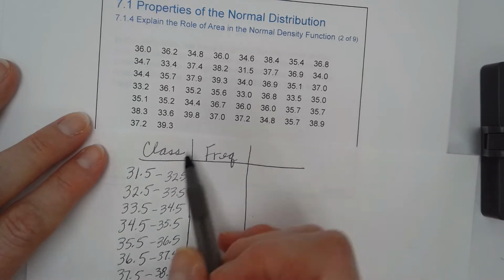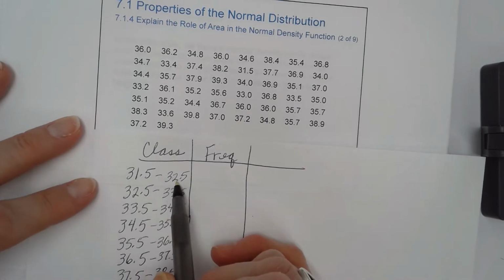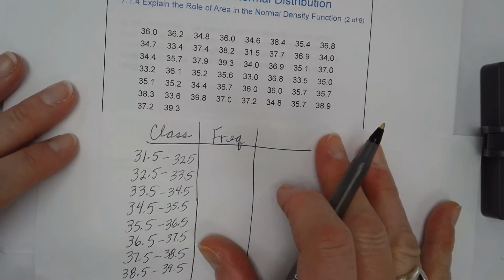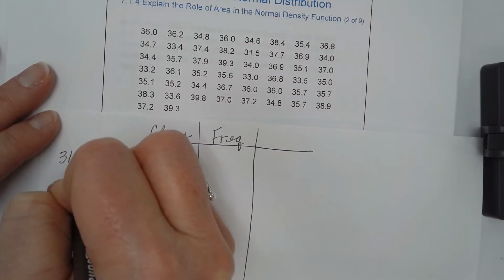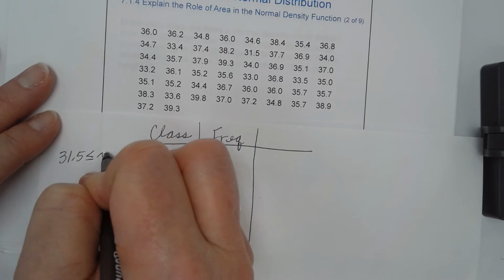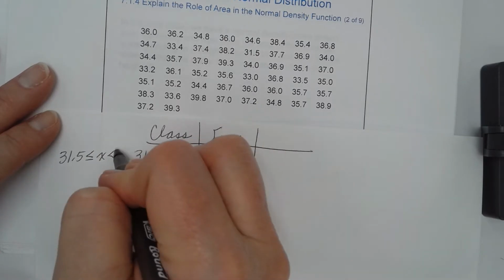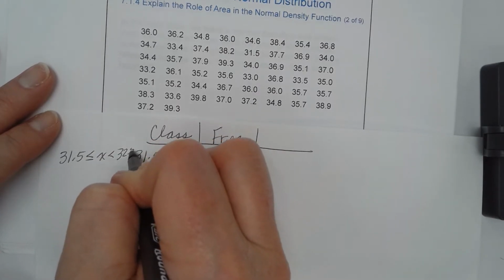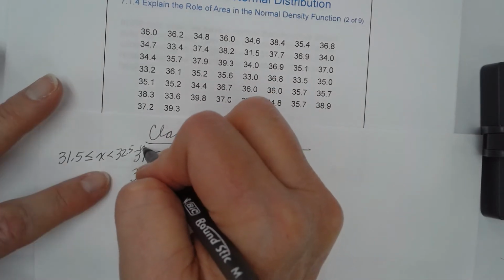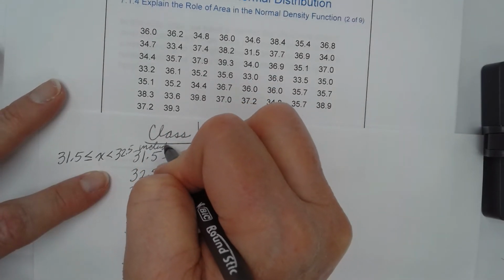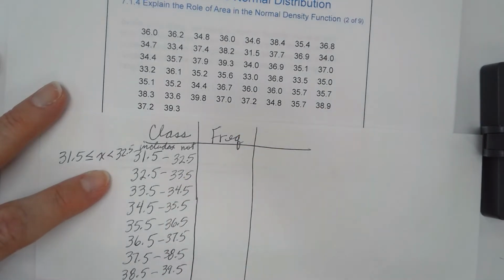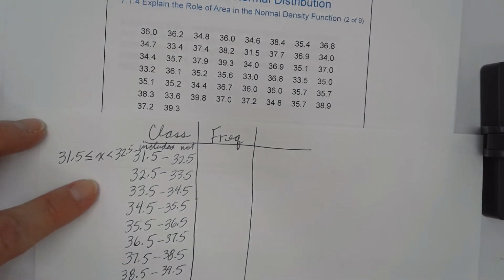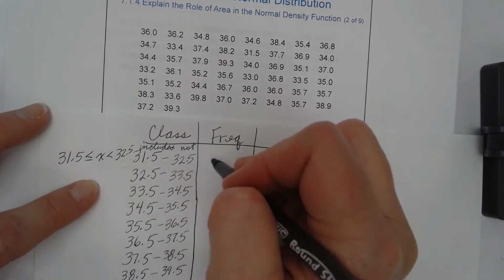So how many of them are in between 31.5 and 32.5? And let me make this distinction too: 31.5 less than or equal to x less than 32.5. So it includes the lower limit, but not the upper limit. So there's just one in that.